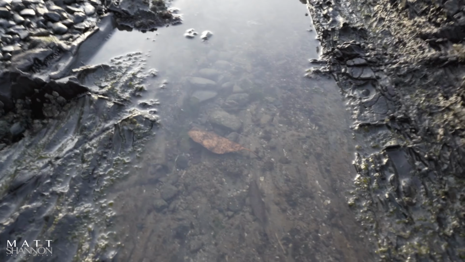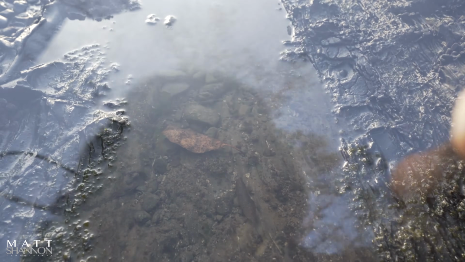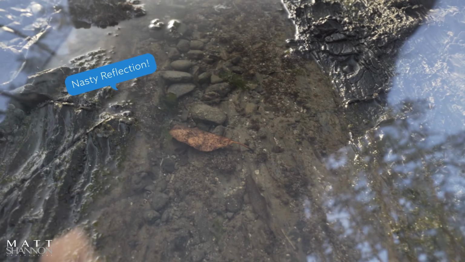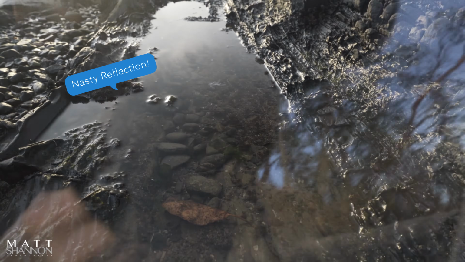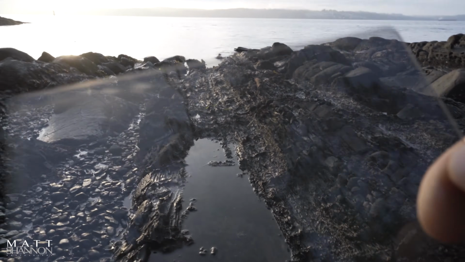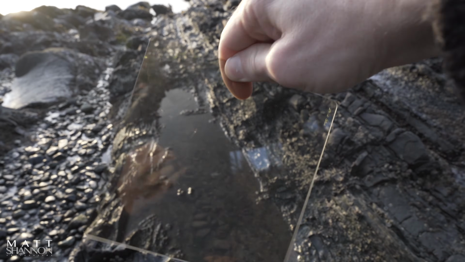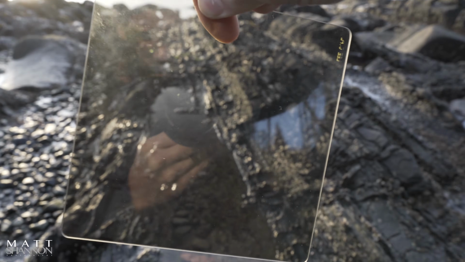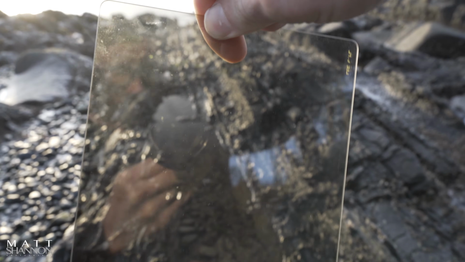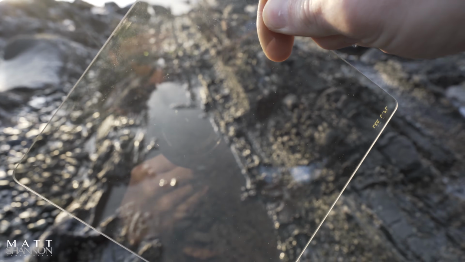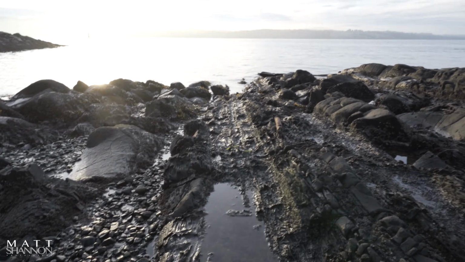So if we wanted to see that leaf that's down there, we can just remove that reflection so we can look down at the water. And the greater the angle, the more we can remove that reflection. And I'm just hand holding this, so it's not the best. Oh, there we go. That's a great change. And you don't have to go full polarized. You can go half maybe to still get some water surface in your shot.